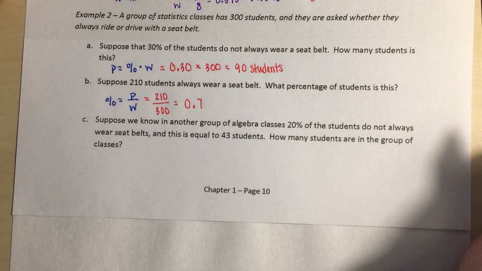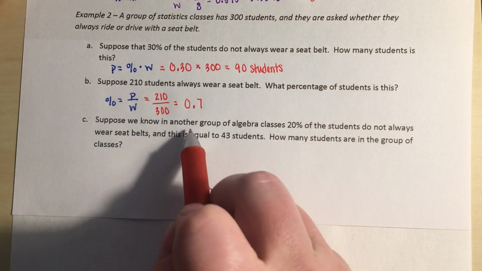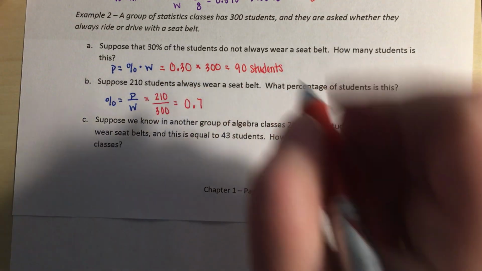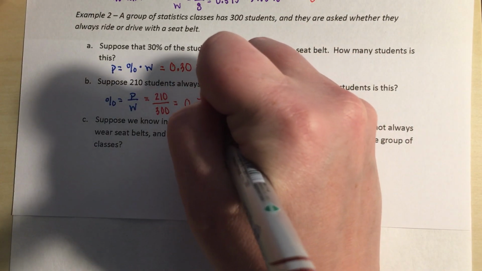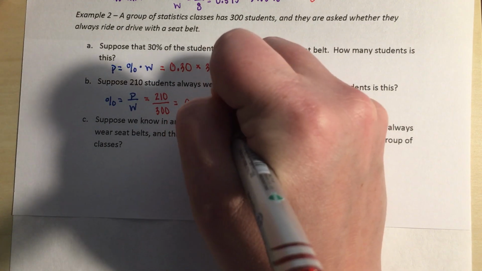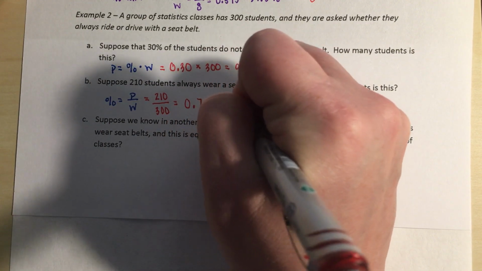Then to get our final answer, we want to write this as a percent. So we're going to shift our decimal point 2 places to the right. That means we're going to have to add a 0 after that 7 to get 70%.